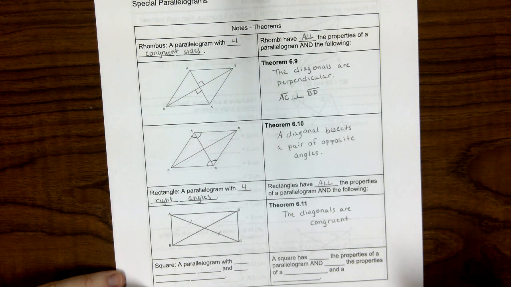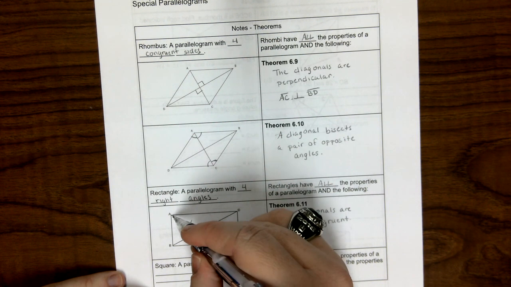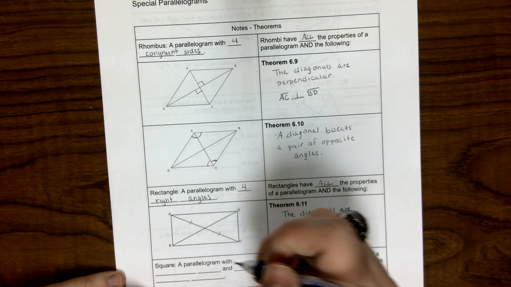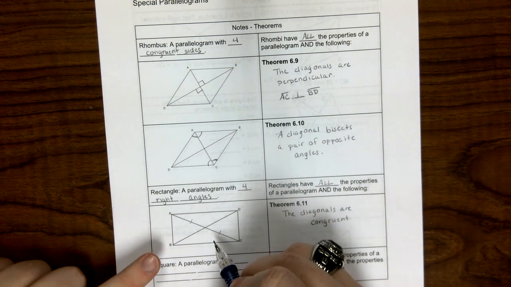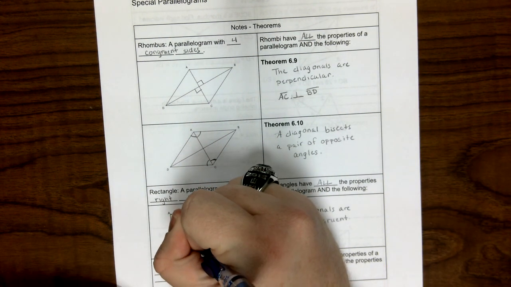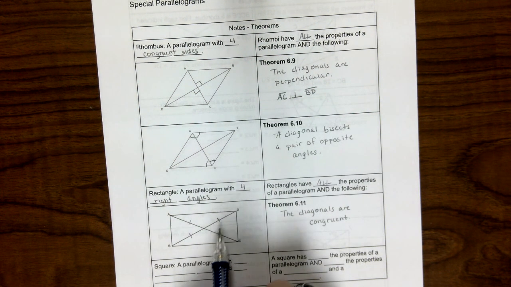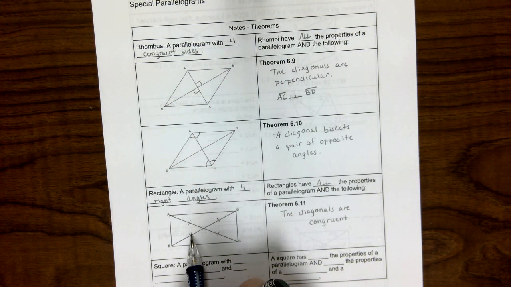To mark that, if AC is the whole thing, when they meet in the middle, because it's still a parallelogram, it's going to cut it in half. But then, because the diagonals are congruent, every piece of the diagonal is the same length. So we put 1 tick mark everywhere instead of 2 right here.